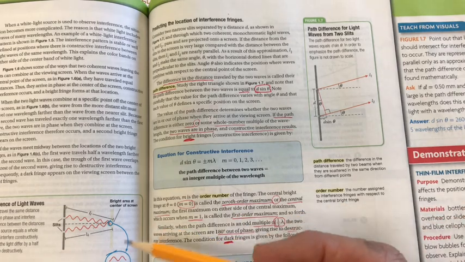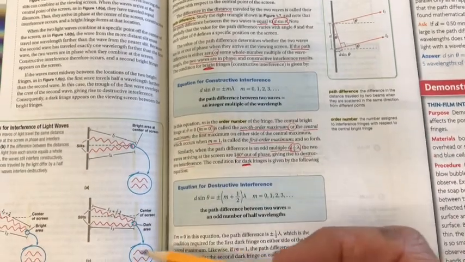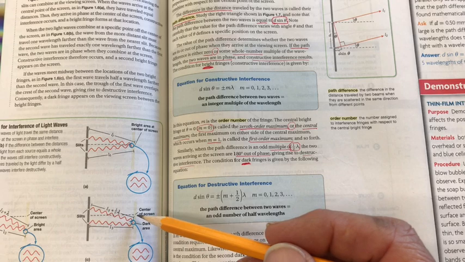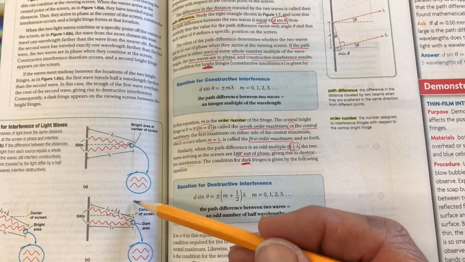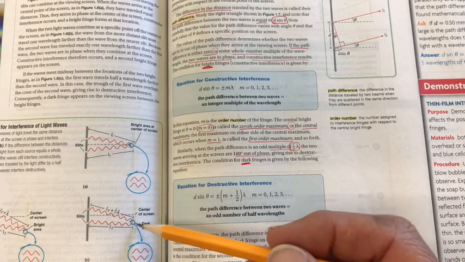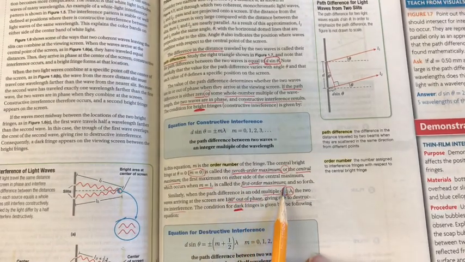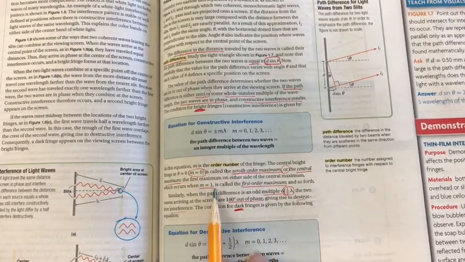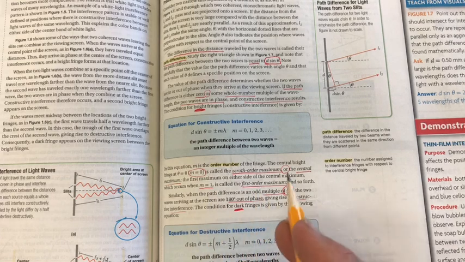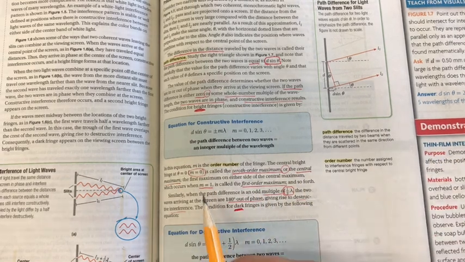The next spot, which would be exampled by this one, would be here's center, to the left of center, to the right of center, up and down. It wouldn't be at the center. That would be the first order maximum, or m equal to 1. And we can keep on going, 2, 3, 4, and so on.